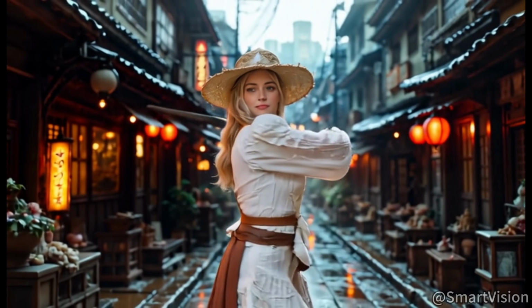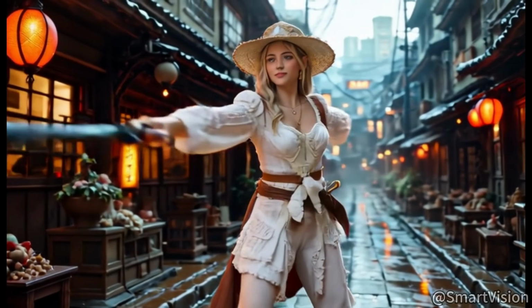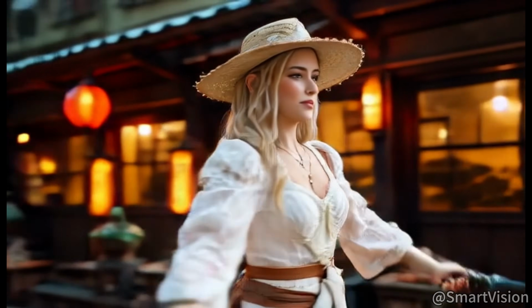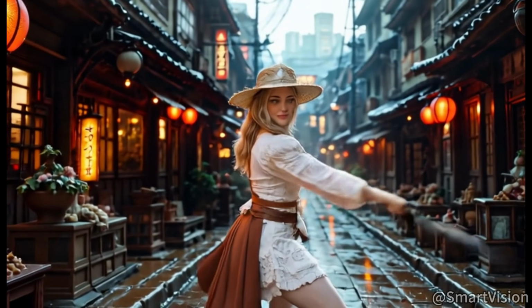Here, I ask the character to hold the sword from the reference image and swing it inside the background scene. And honestly, the result is pretty amazing. Not only did it successfully preserve both the character and the object, but the motion also looks very smooth.